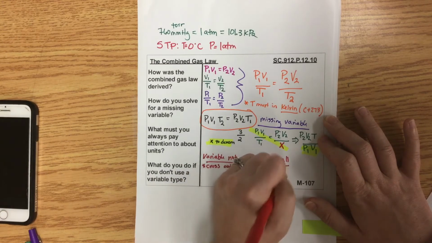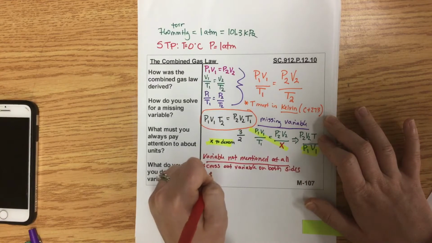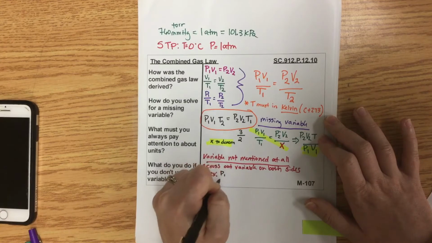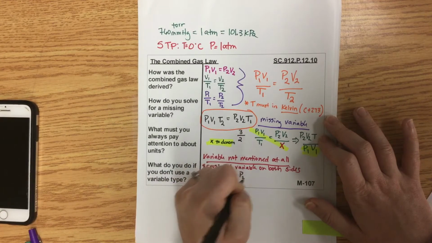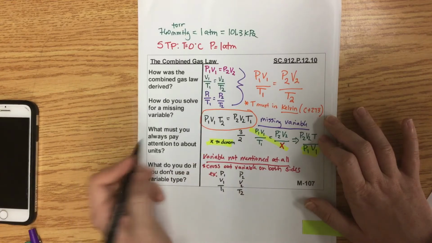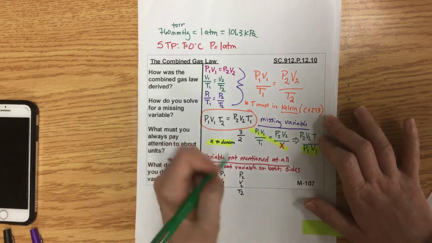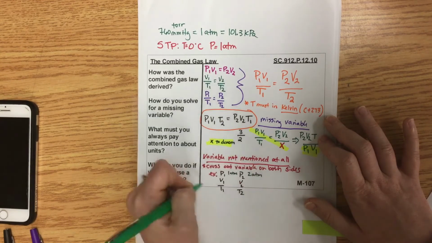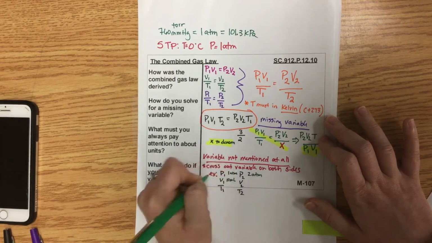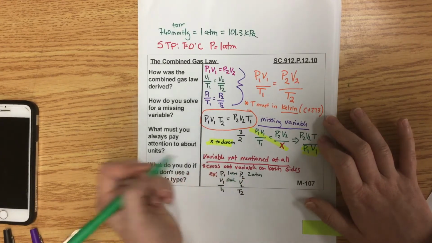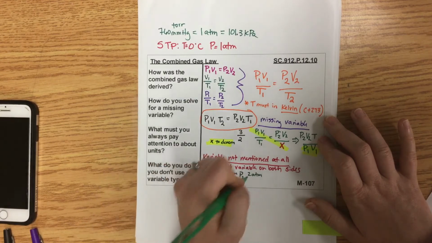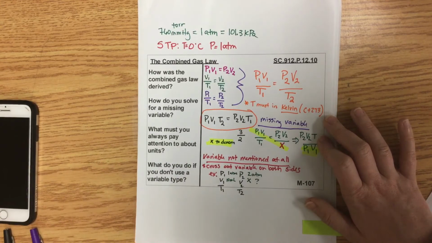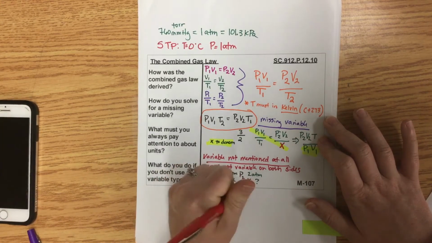on both sides. So for example, if you have a problem and it's listing P1, V1, T1, P2, V2, T2, and they give you a pressure, and I'm just going to make numbers up. So let's just say they give you 1 ATM and then pressure 2 is 2 ATMs. Let's say the volume they give you is 10 milliliters, and then on the other side, the volume is what they're asking you for, what is the volume? And there was no mention in the problem of temperature at all. So you just cross it out.